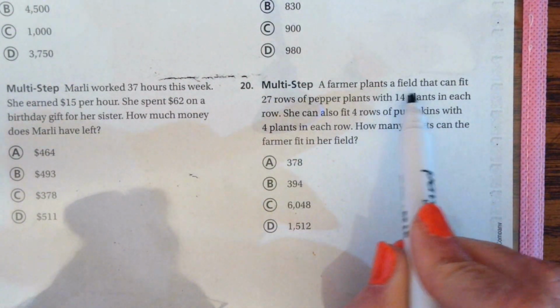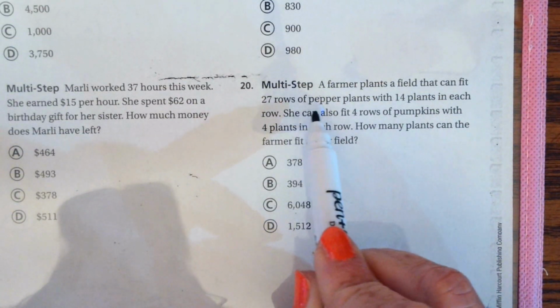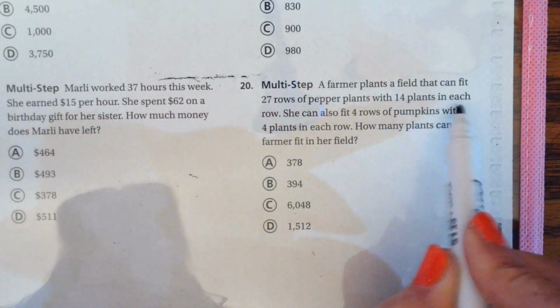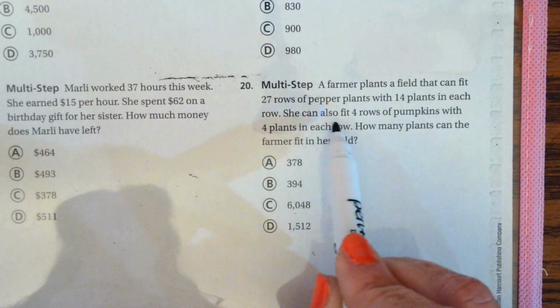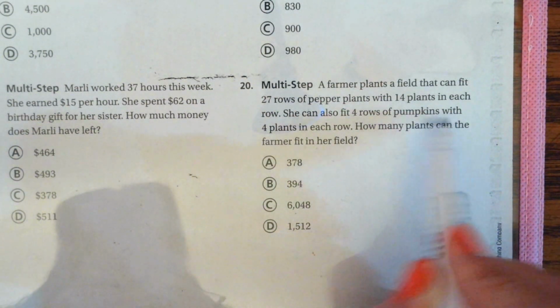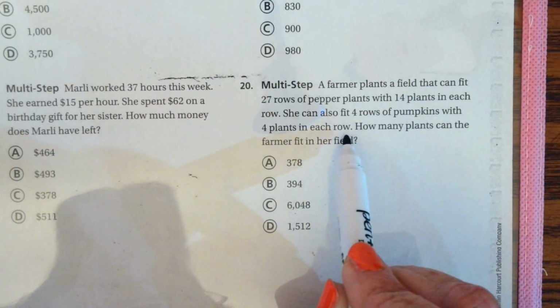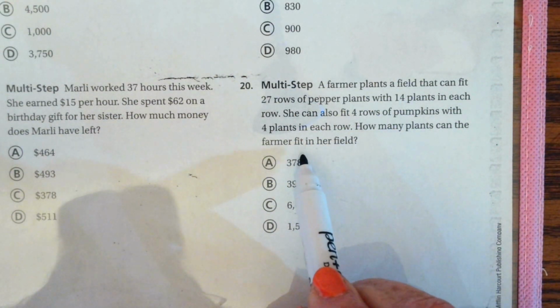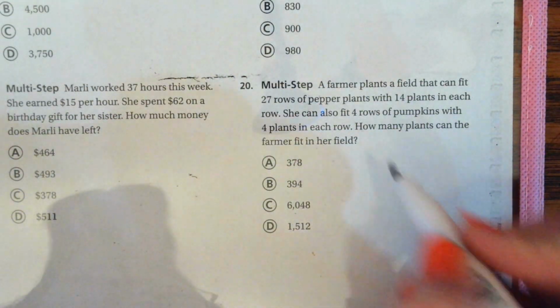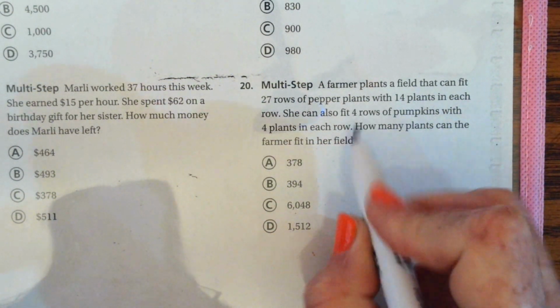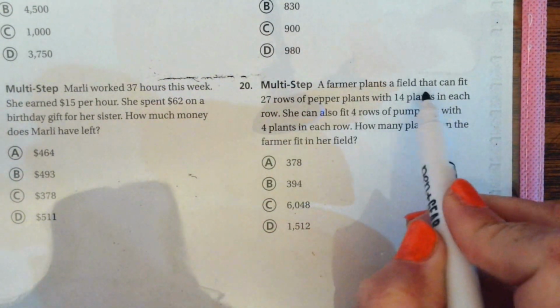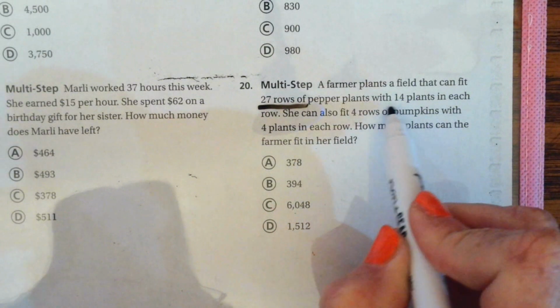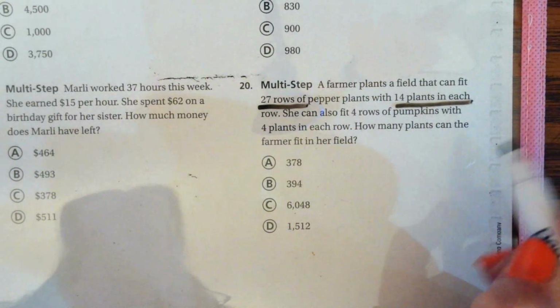A farmer plants a field that can fit 27 rows of pepper plants with 14 plants in each row. She can also fit 4 rows of pumpkins with 4 plants in each row. How many plants can the farmer fit in her field? Well, in the first part of the question, it says that she can fit 27 rows of peppers and 14 plants in each row.